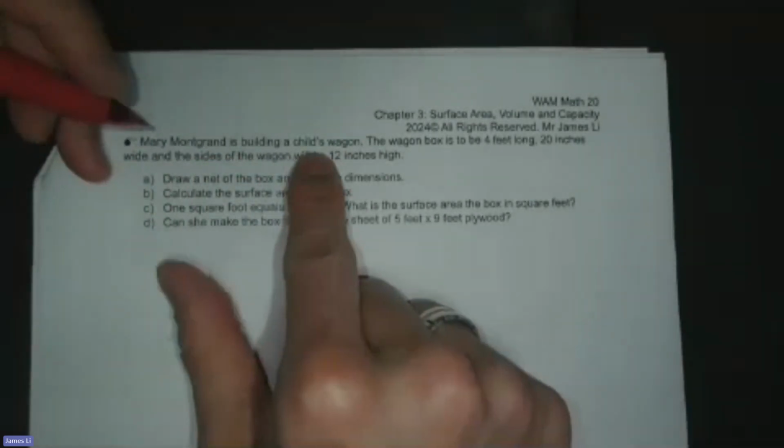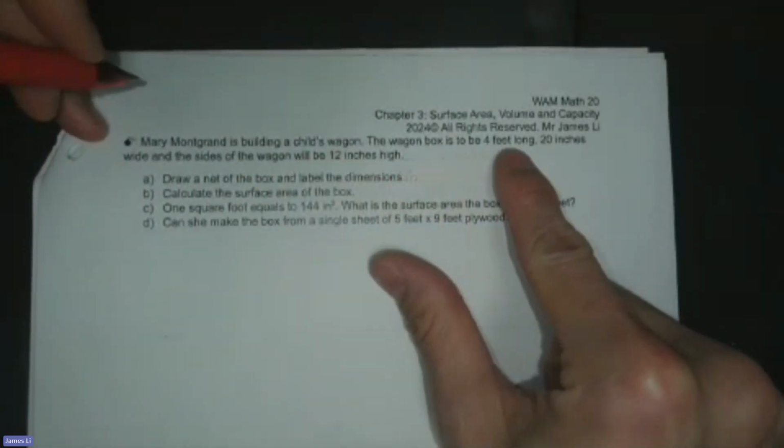Mary Mongrand is building a child's wagon. The wagon box is to be 4 feet long, 20 inches wide, and the sides of the wagon will be 12 inches high. So part 1, draw a net of the box and label the dimension. Before you can draw the net of the box, it is highly recommended that you draw the figure of the box first.